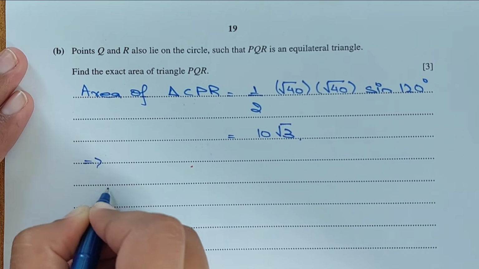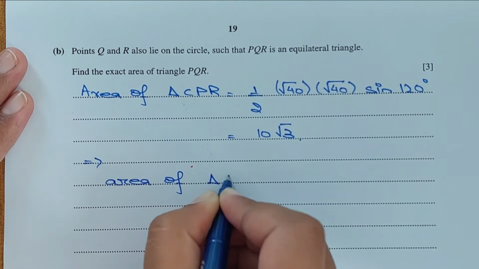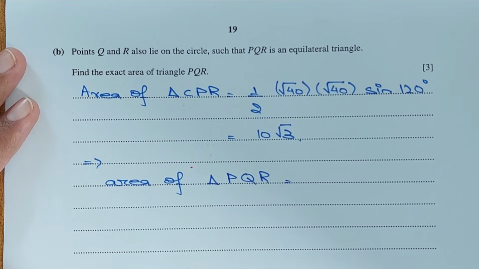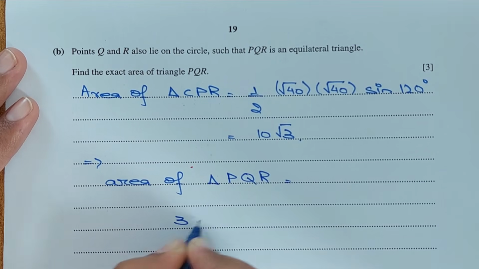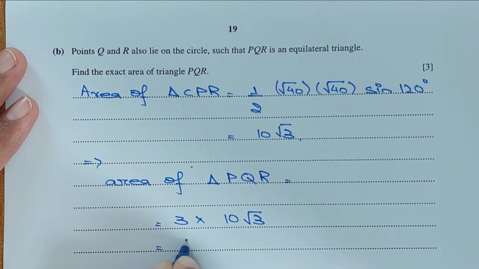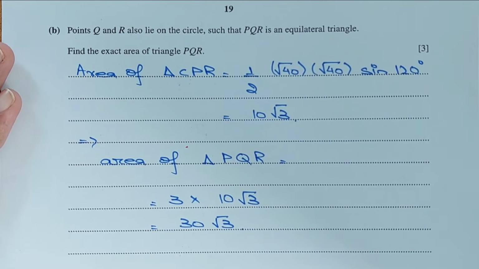So we can say that the area of triangle PQR is the sum of 3 triangles, so 3 times 10 square root of 3. This equals 30 square root of 3 square units. This is the exact area of triangle PQR.